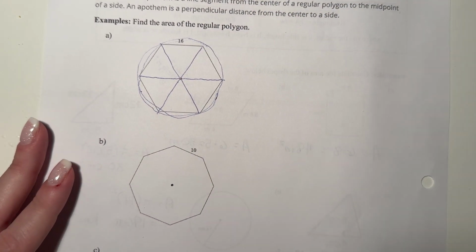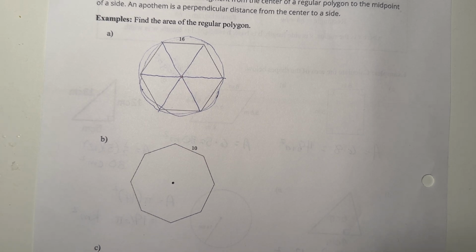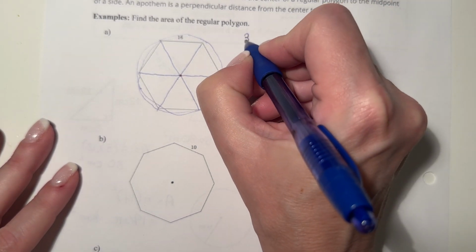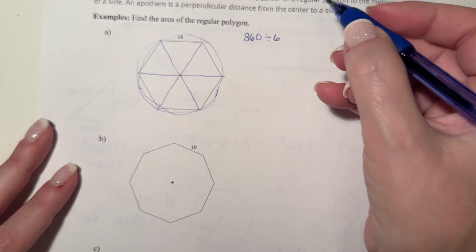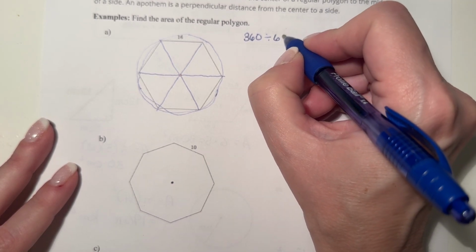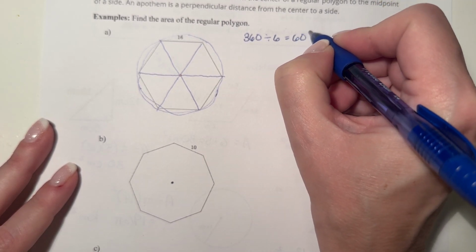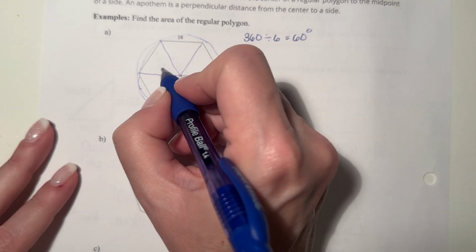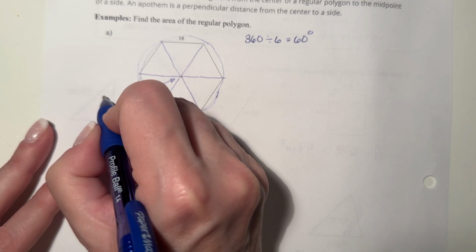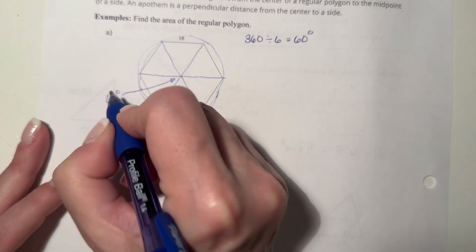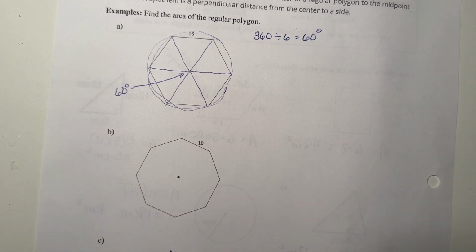If you look at the way this is divided, we have 6 central angles. So we take 360 and divide by 6, and that gives us 60 degrees. All of the angles are the same because it's regular, so each is 60 degrees.